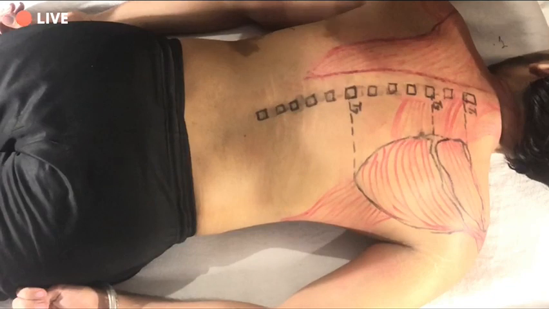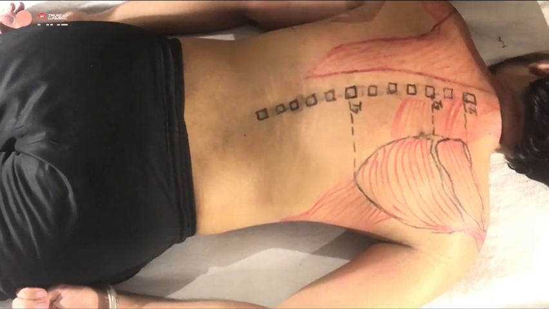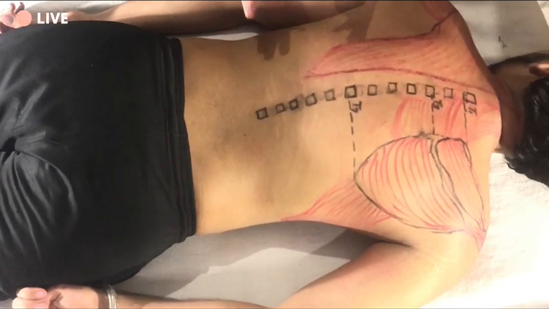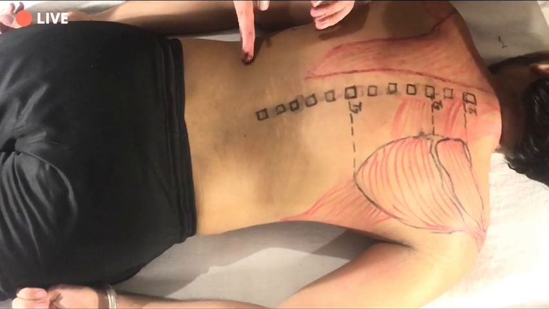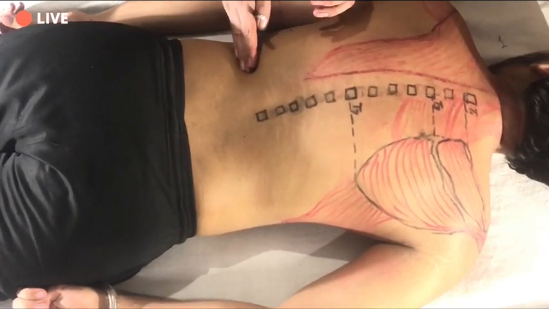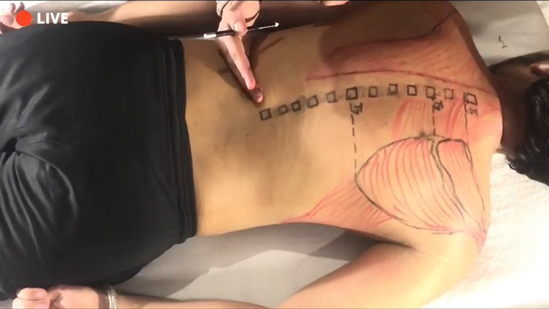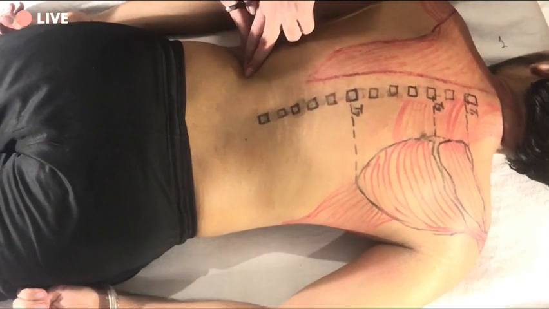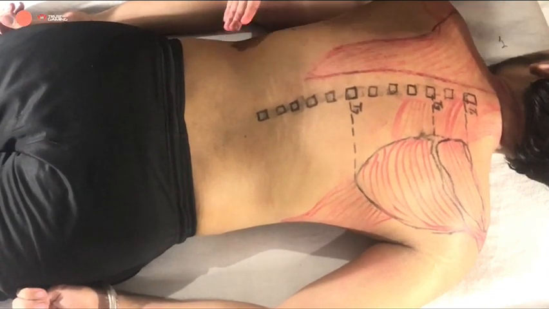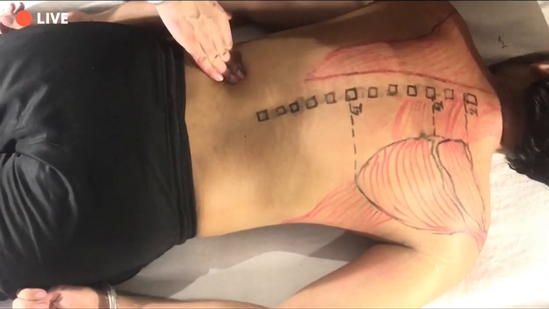So for that, what I'll do is I'll just see the ribs. The ribs correspond to the level of vertebrae. There are 12 rib pairs on each side. So on this side, I see where the rib ends. So this is the 12th rib. It ends here.